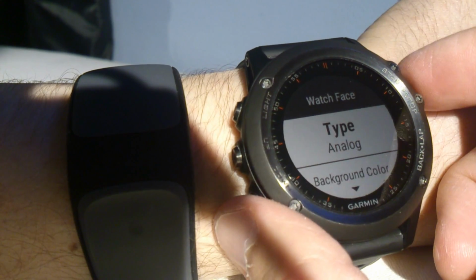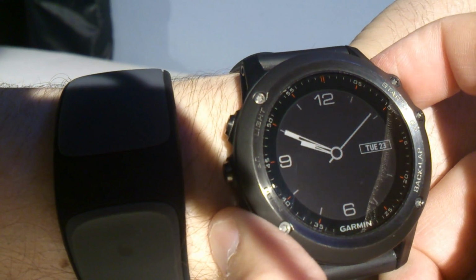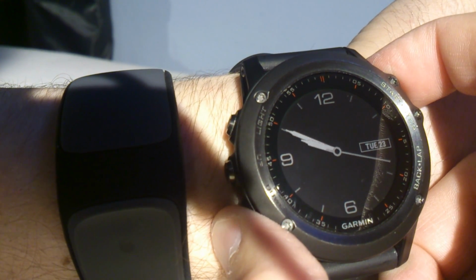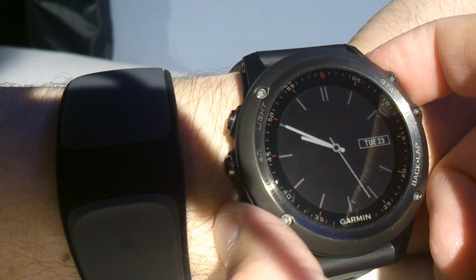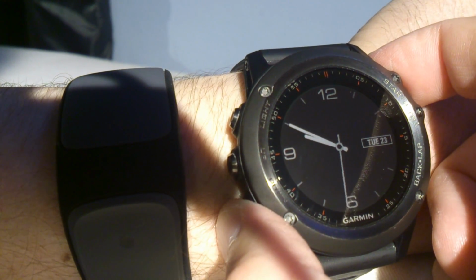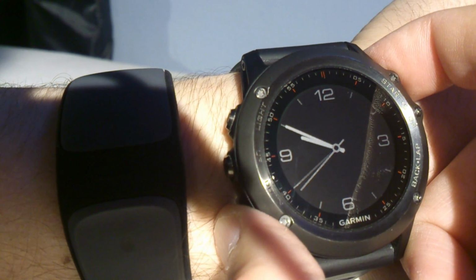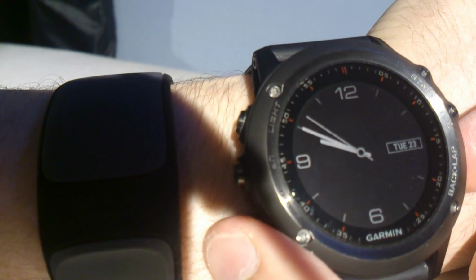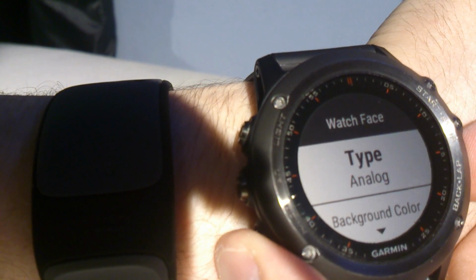For analog watch, basically more or less the same settings. Hand style. Different type of background. Additional data. It's only date, day of week. No sunset, two things.